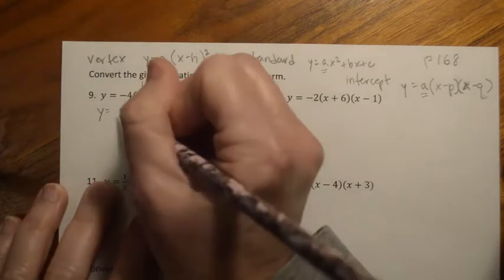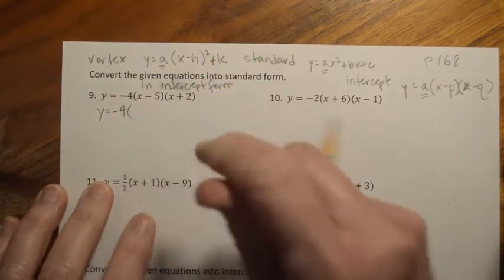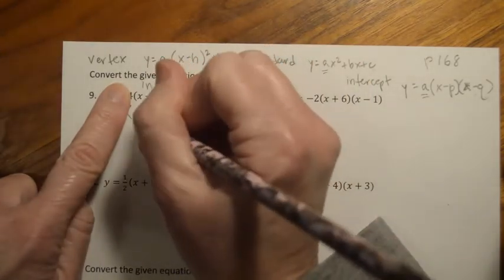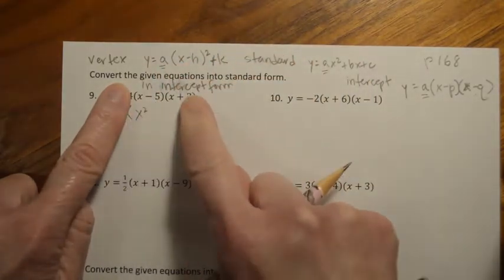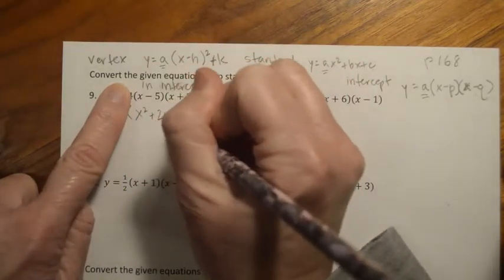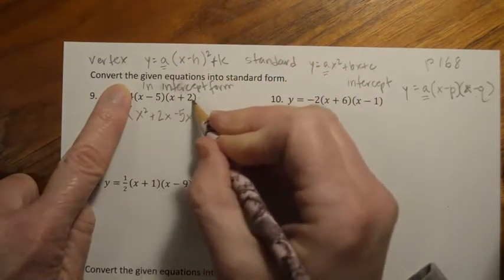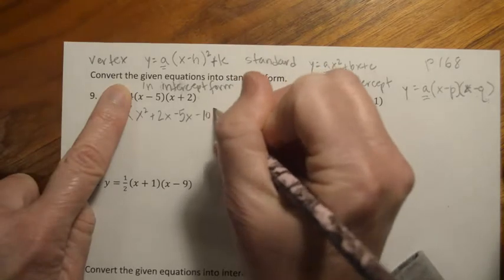So I'm going to leave this -4 here, and then I'm going to FOIL these two. x times x, x squared. x times 2 is 2x. Negative 5 times x is negative 5x. And negative 5 times 2 is negative 10.